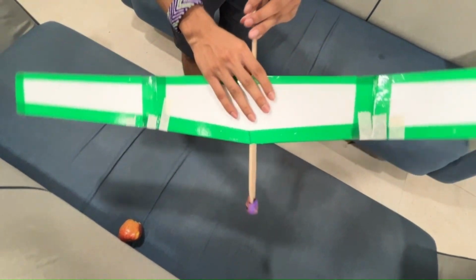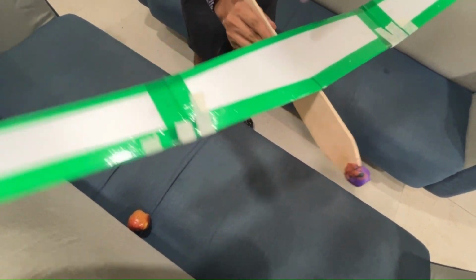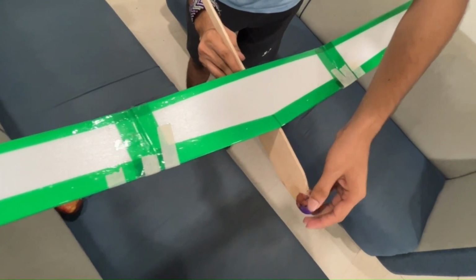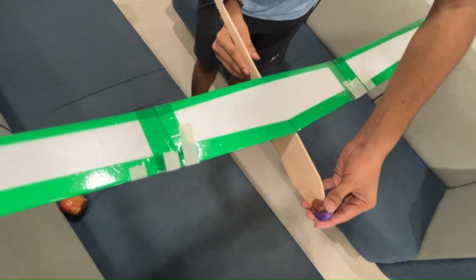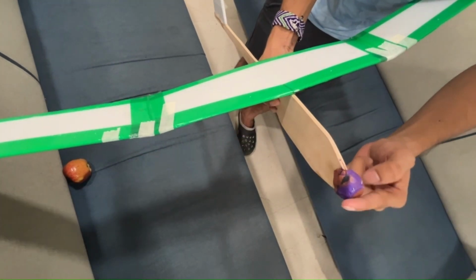As we have seen in the Introduction to Flight video lectures, we want to keep the CG at the quarter chord of the wing for the maximum range and endurance of the glider. Once the glider was fabricated, we used skewers to balance it at the quarter chord of the wing, and the CG was adjusted by putting some clay on the nose of the glider.